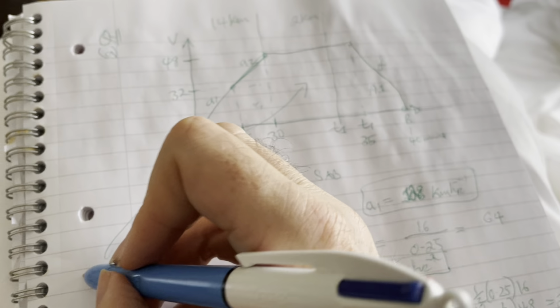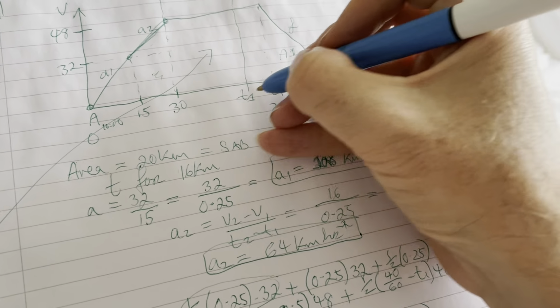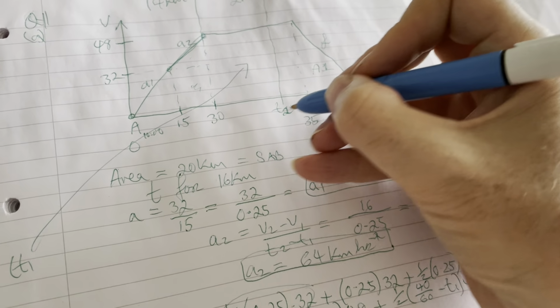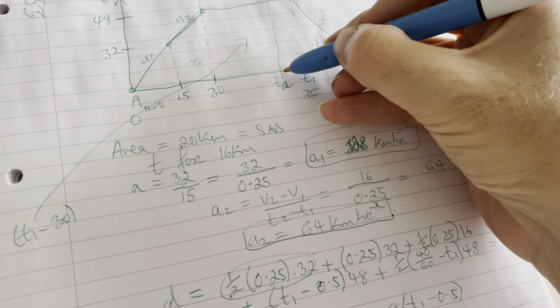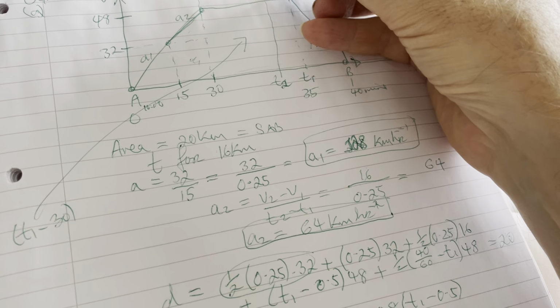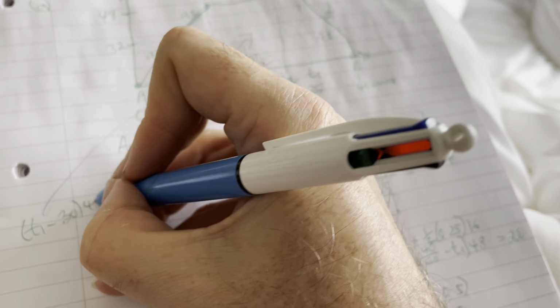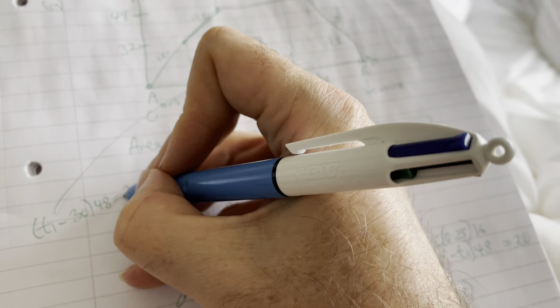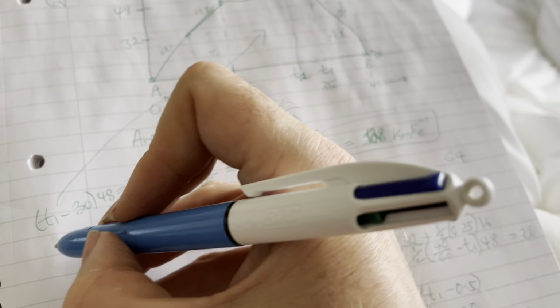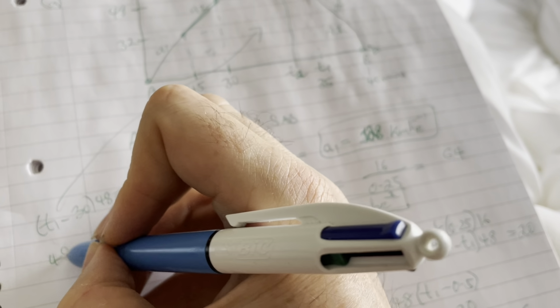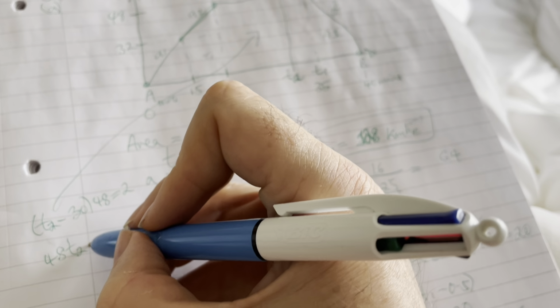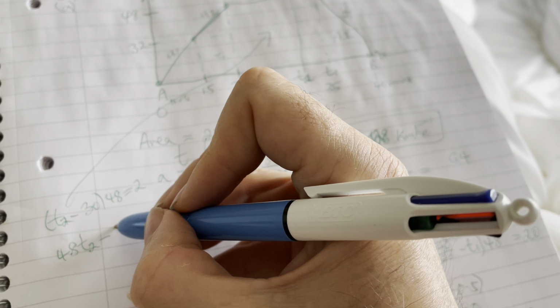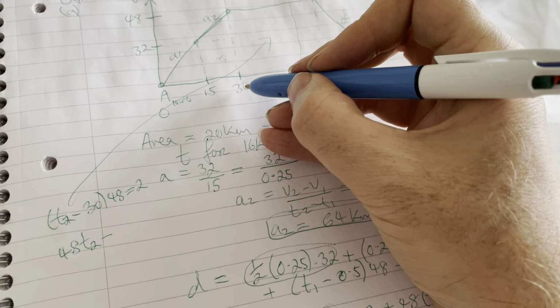So in other words, T1, or no, we're now going to call this T2 minus 30. So that's that, and then by the height, which is 48, is now equal to 2. That should be okay, shouldn't it? All right, so 48 of, we're now calling it T2, minus the 30, so that's a half.